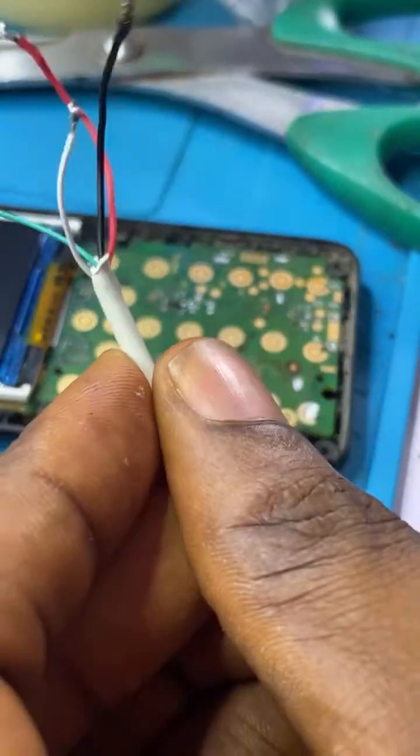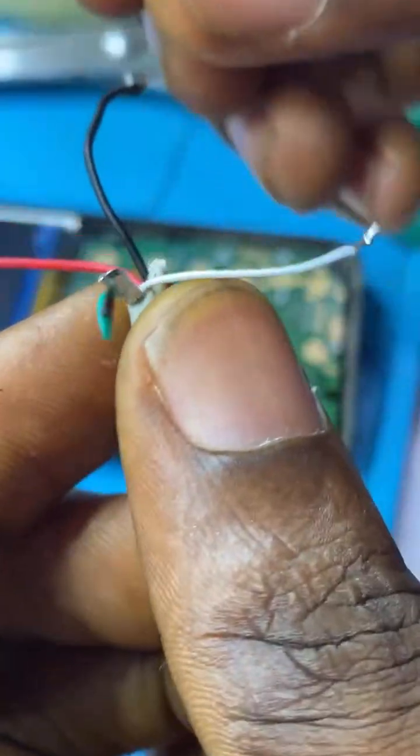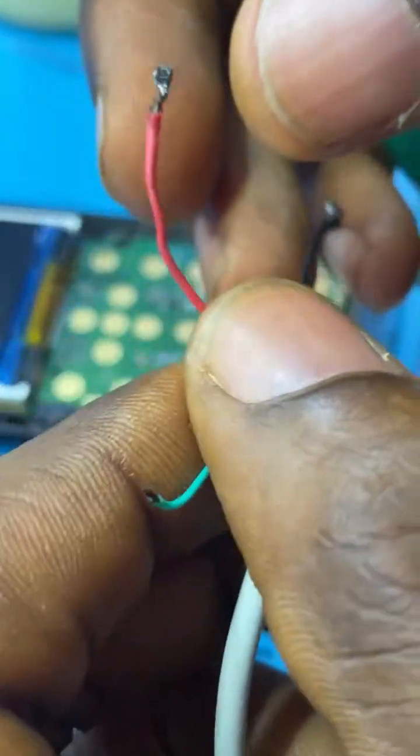So you need a cable like this. This is a USB cable. Make sure you get a USB cable like this. This is green color, this is white, this is red, this is negative. I will show you how you can connect it, okay? So don't panic. I will show you how you can connect it.